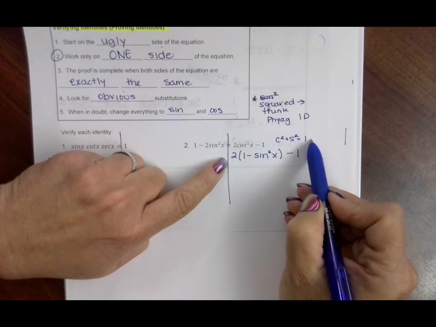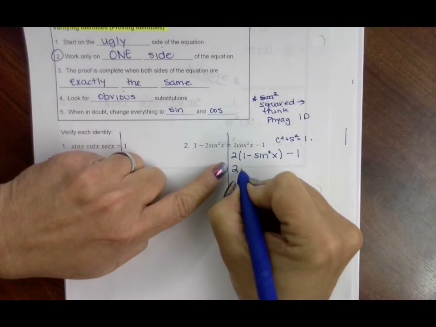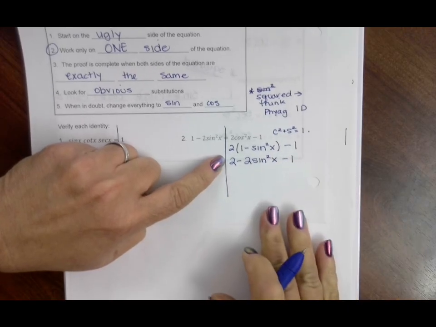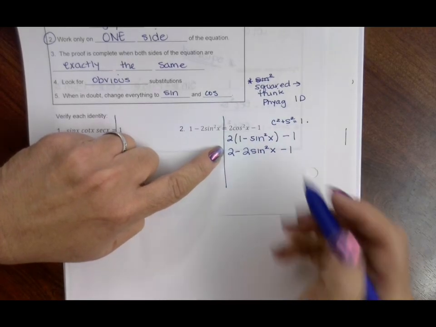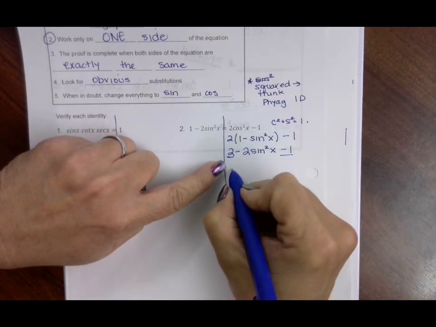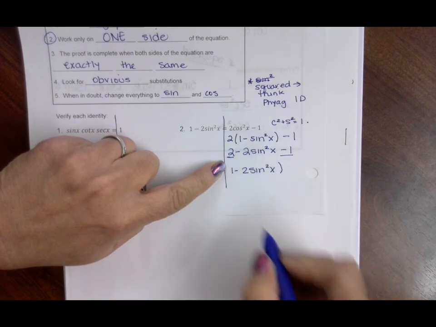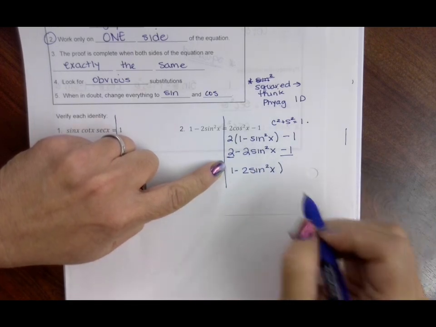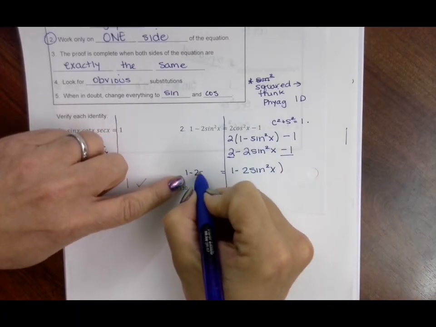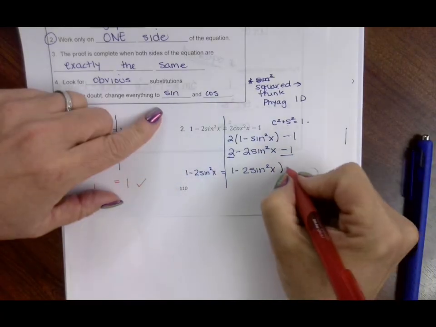All right, so now I'm going to distribute this through. So I have 2 minus 2 sine squared x minus 1. So now I have a 2 here and a negative 1 here. When I subtract that out, I have 1 minus 2 sine squared x. Nope, I don't know why I put that parenthesis there. I don't need that. Okay, well that's what I have on this side: 1 minus 2 sine squared x. So now these are the same, so I'm done.